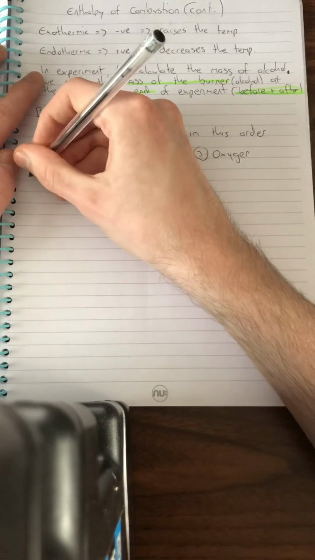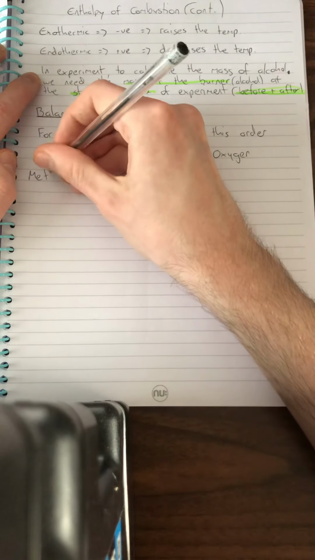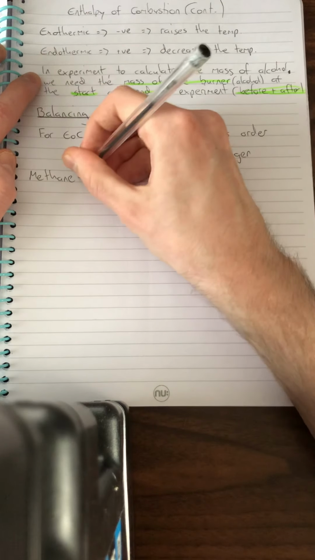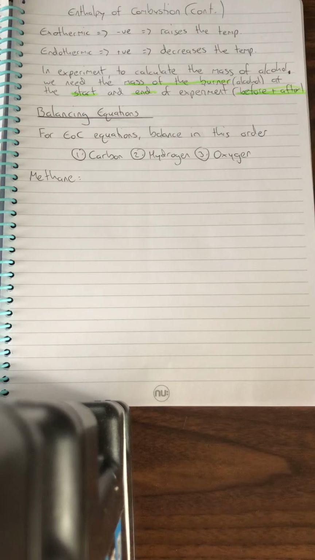Okay, so for example, let's do methane. Now remember the definition of enthalpy of combustion. It's the energy released when 1 mole of a substance is burned in excess oxygen. Now if we've got excess oxygen, a plentiful supply of oxygen, that means it's undergoing complete combustion. And from National 5 you need to know that from complete combustion the two products that we get are carbon dioxide and water.